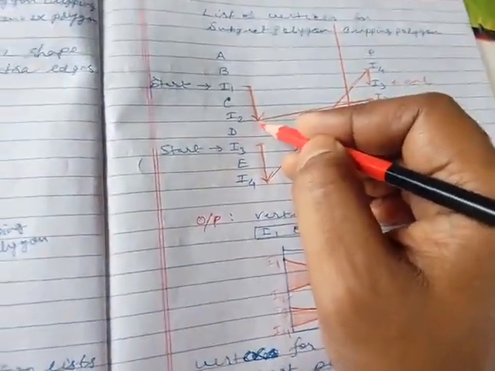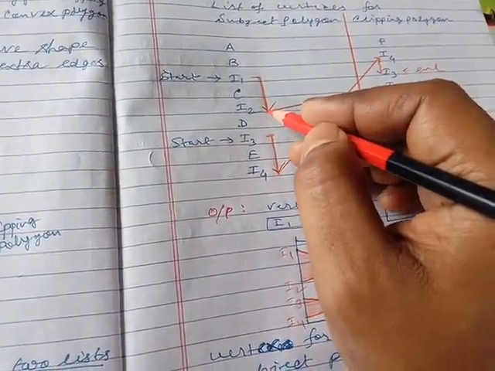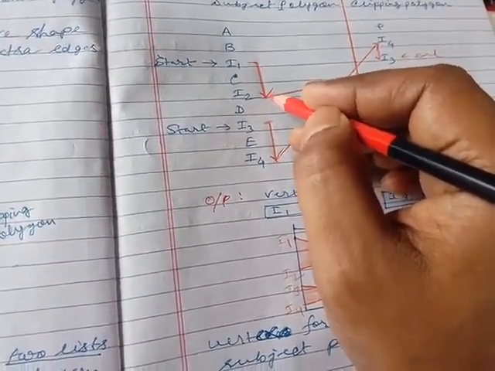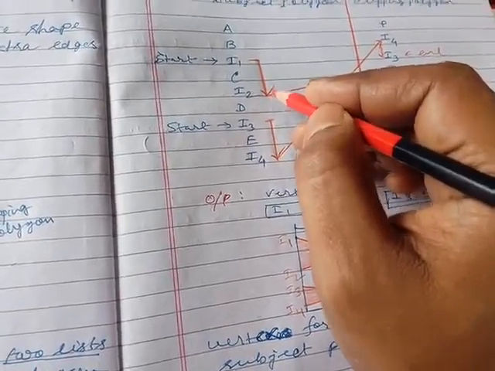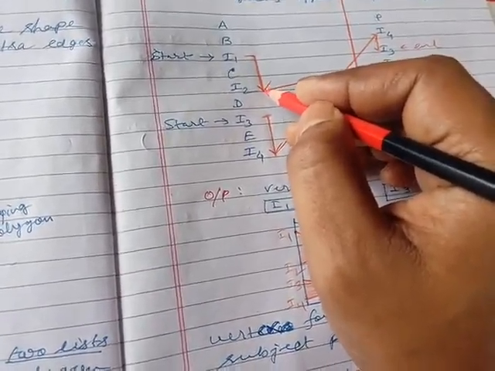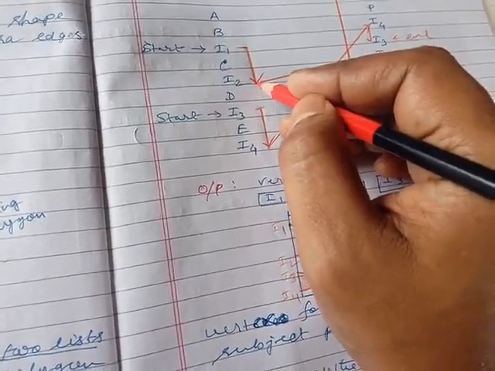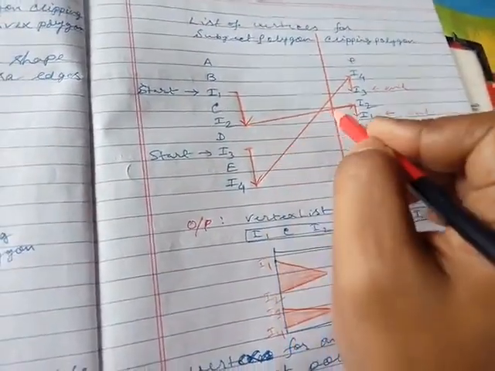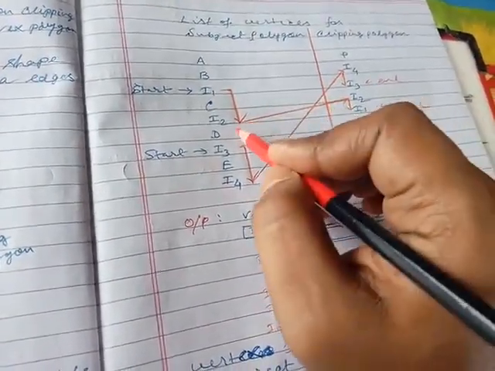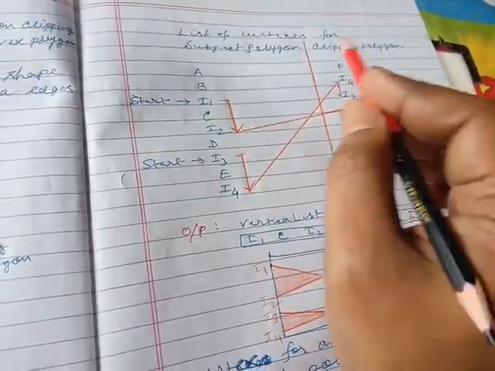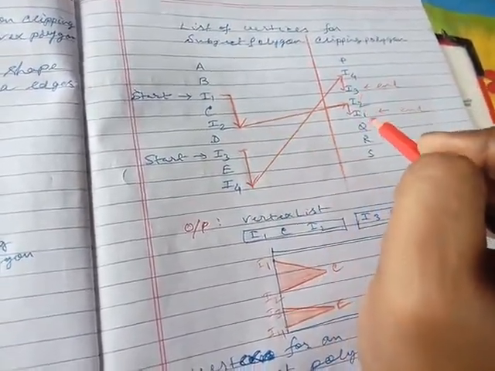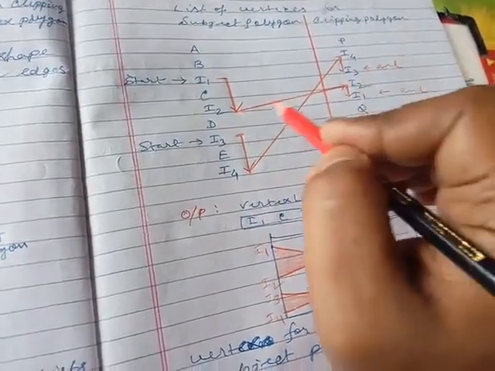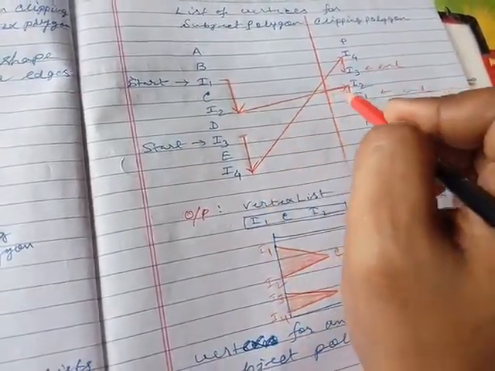From I2 in the subject polygon, once we reach an intersecting point generated by a subject polygon, then we will move to the clipping polygon list, the vertex list of the clipping polygon, where that intersecting point is located. So we find that in that list, the vertex list is here.